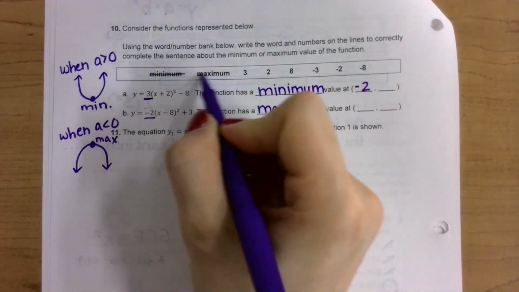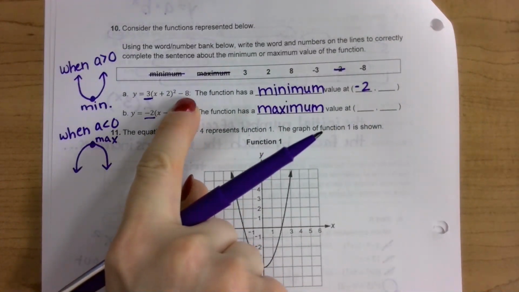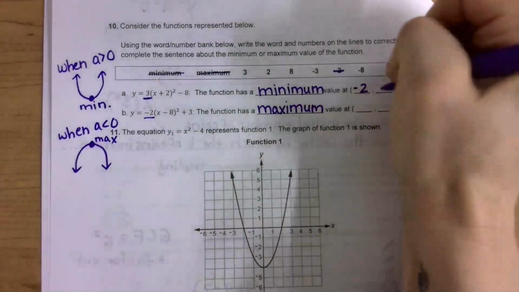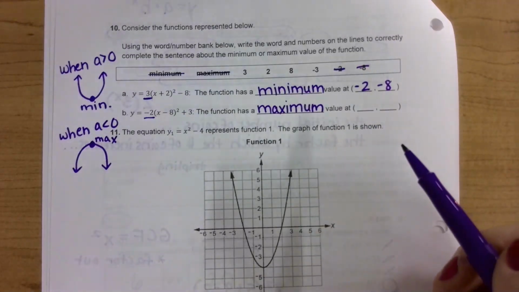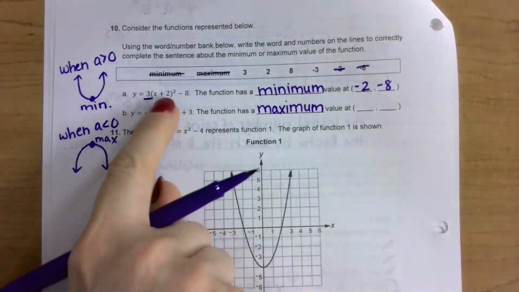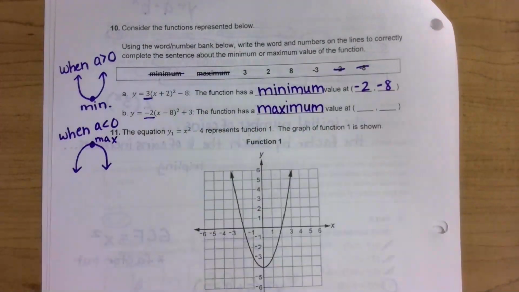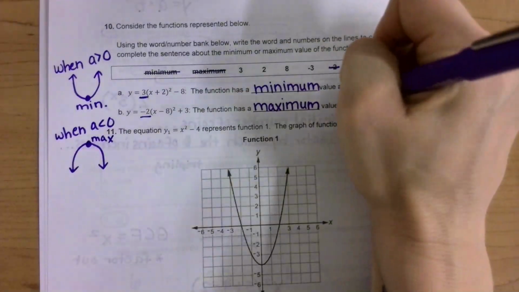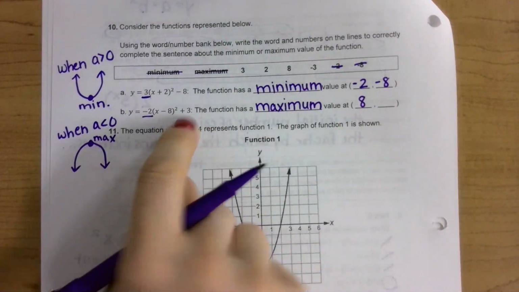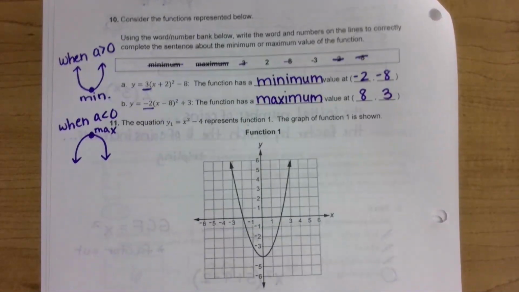Here we can cross off what we've used. And then the -8 is your y value of your vertex, which is our minimum. So then I would just keep that as -8. So our minimum value is at -2, -8. So remember, +2 becomes the opposite sign, -2, and then the -8 stays -8. All right, and then in B, x minus 8, so again, it would become +8 for our x value, and then the +3 stays 3. So those would be our answers for that.